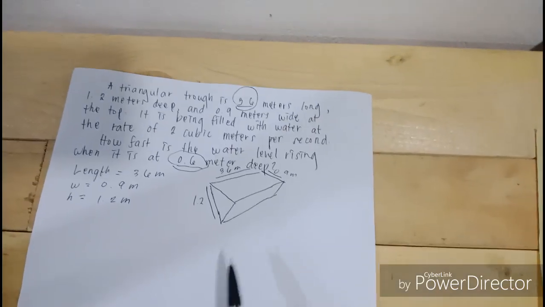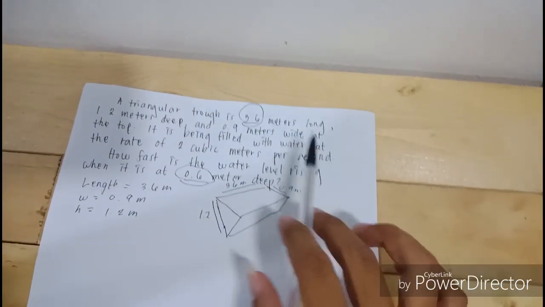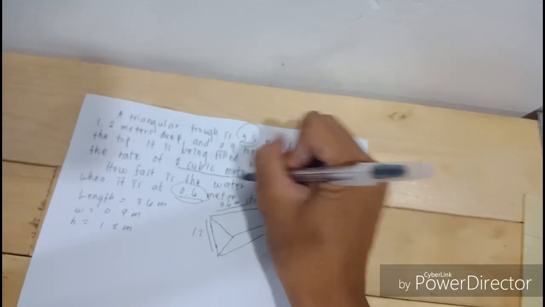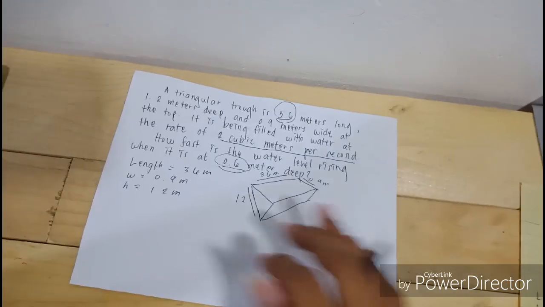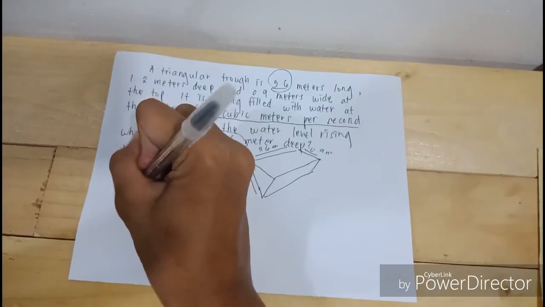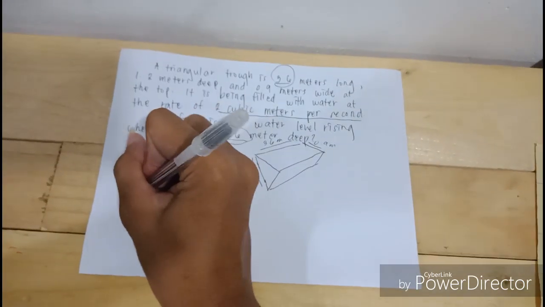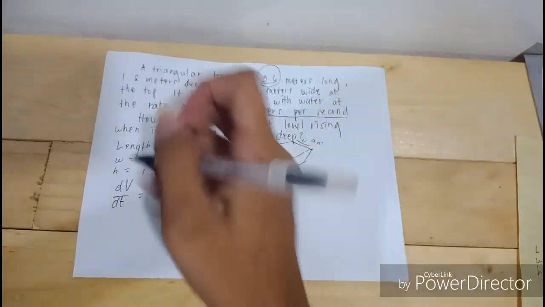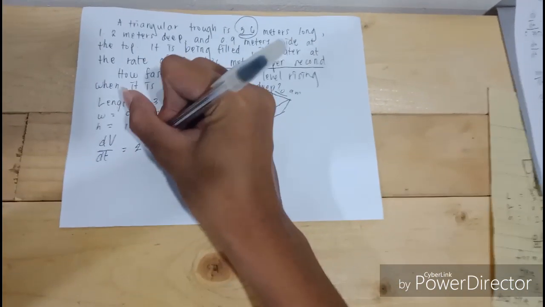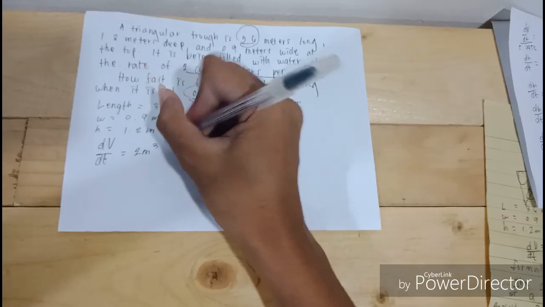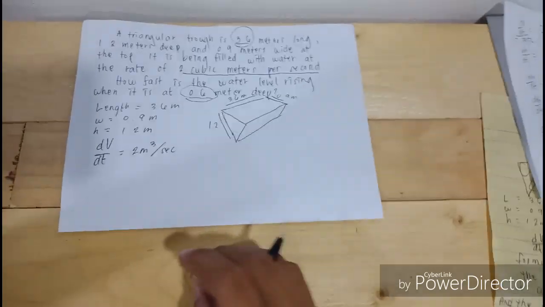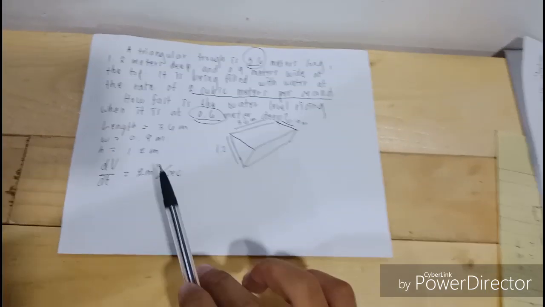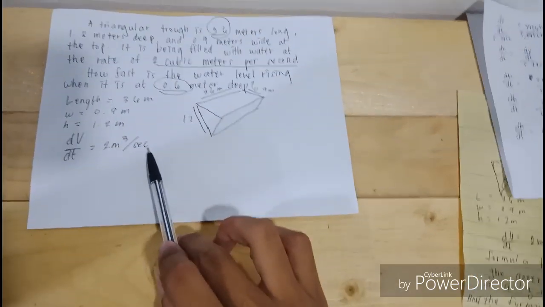So it is stated that it is being filled with water at the rate of 2 cubic meters per second. So we're gonna use this to solve the volume. dV for the volume and d with regards to time. So 2 cubic meters per second, and this will be used as the formula to solve the volume later.